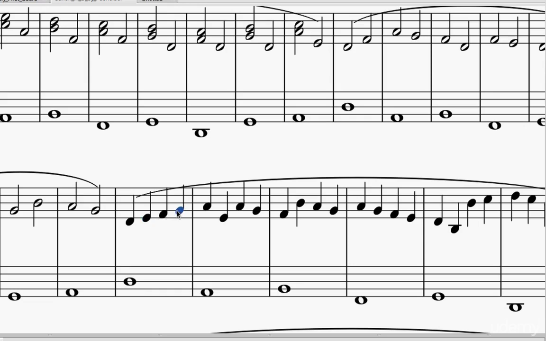Now a little bit more about non-chord tones. There's a whole bunch of different terms for non-chord tones. Non-chord tone is one big term, and then we have a whole bunch of smaller terms to call very specific tones, right?